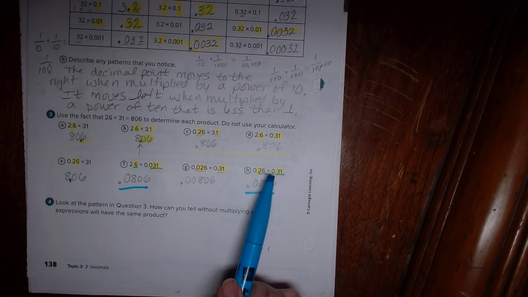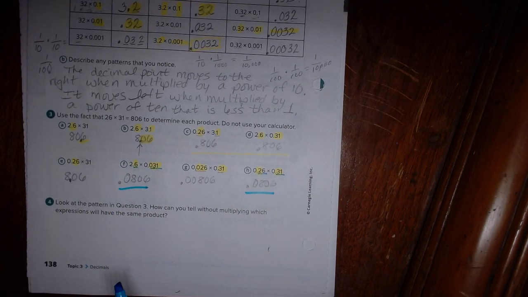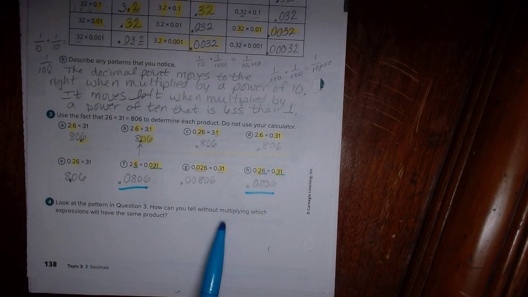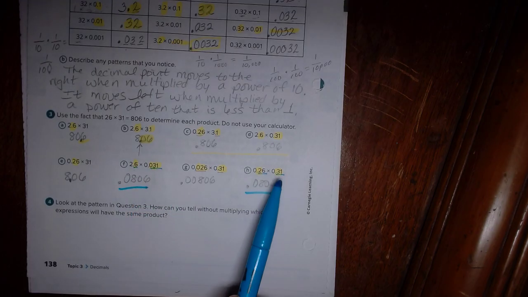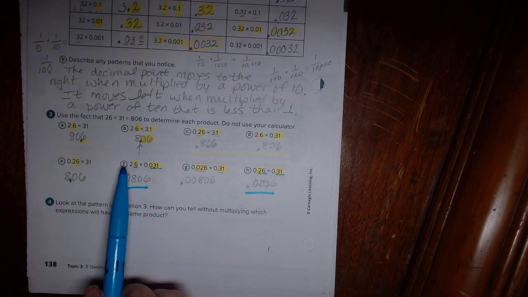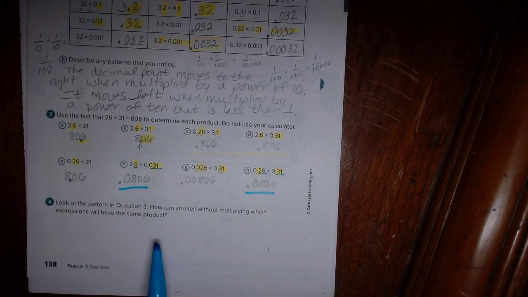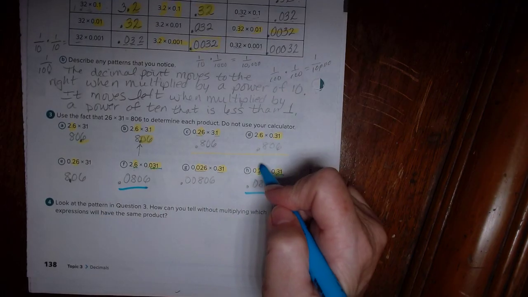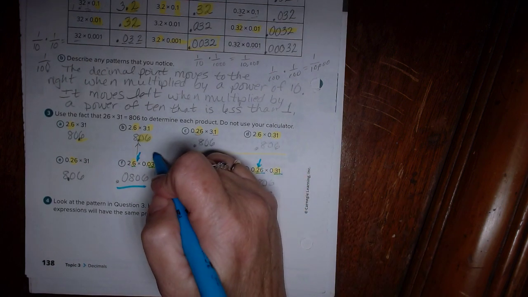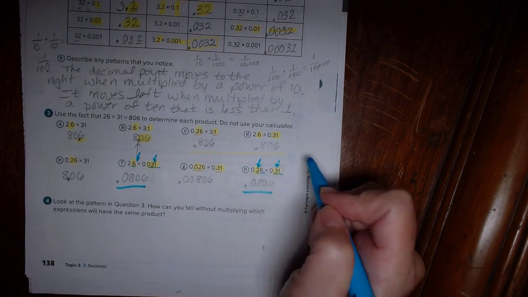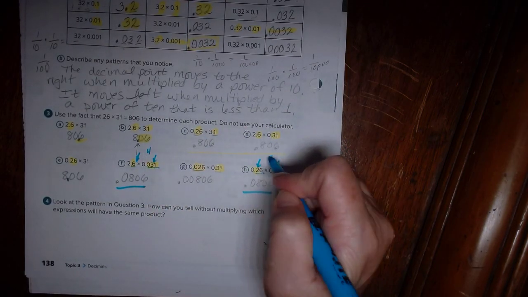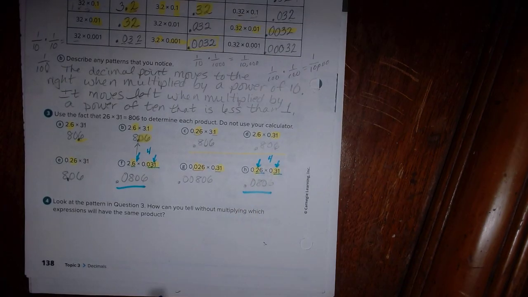So even though I start with numbers that have a different form of the decimal with these numbers, 2 and 6/10 versus 26 hundredths, 31 thousandths versus 31 hundredths, we're using the same digits. We're just locating the decimal point in a different place in the factors. But because there's 2 here and 1 here, but then in this one, there's 3 here and 2 here. That means this one has a total of 4 numbers after the decimal, as does this one. So that's why those are the same.